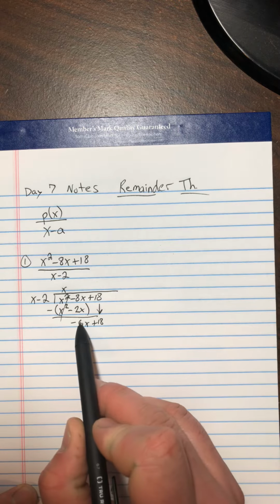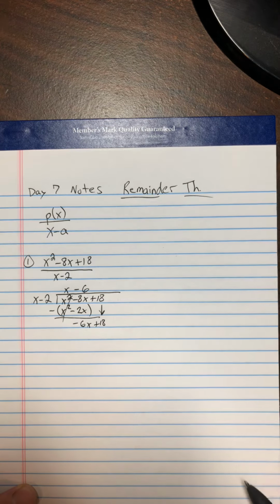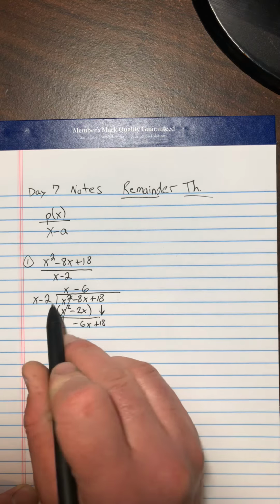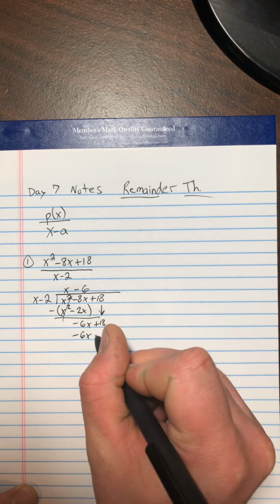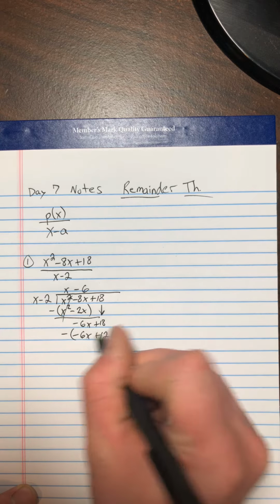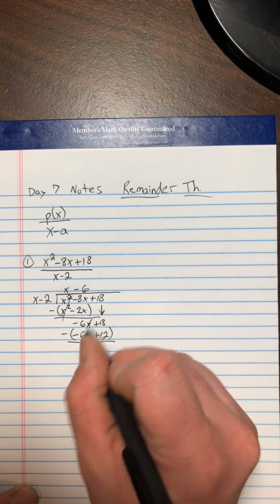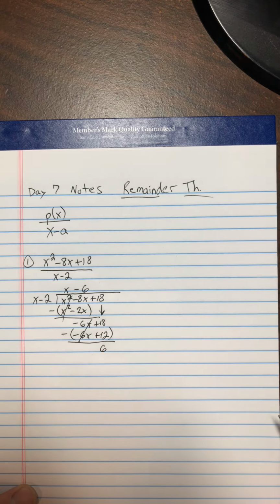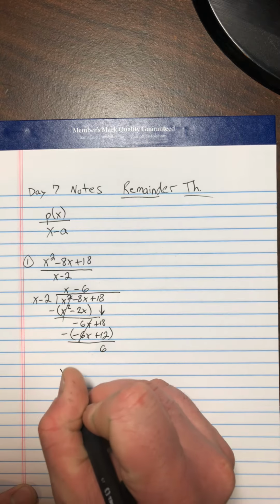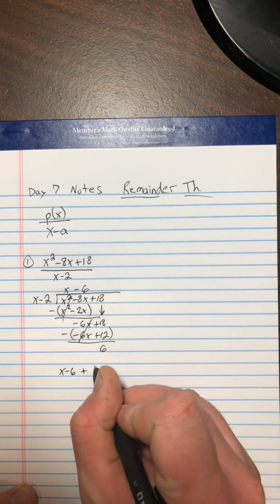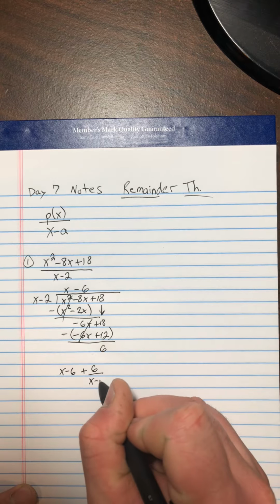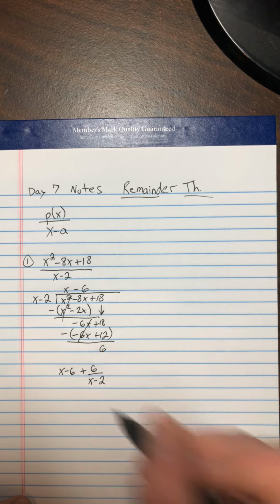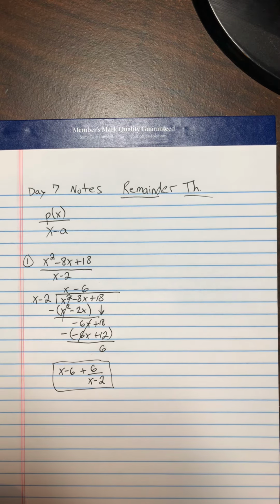X times what gives you negative 6x? It's going to be minus 6. Negative 6 times all of this is negative 6x plus 12. Subtract everything. 18 minus 12 is 6. So your answer would be x minus 6 plus the remainder of 6 over what you divided by, x minus 2. That's long division from the day before.